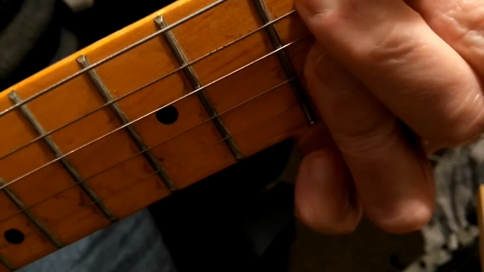Fast forward through a few years of learning the guitar, when I actually learnt what chords were, to my very first attempt at trying to learn the banjo.